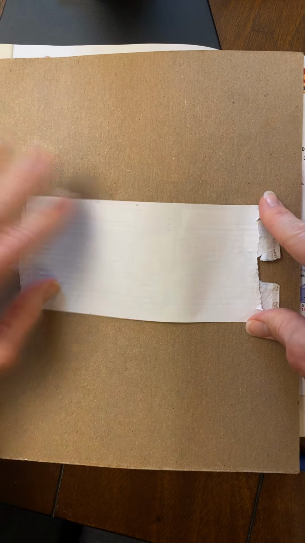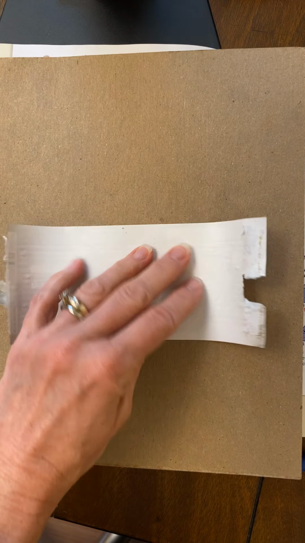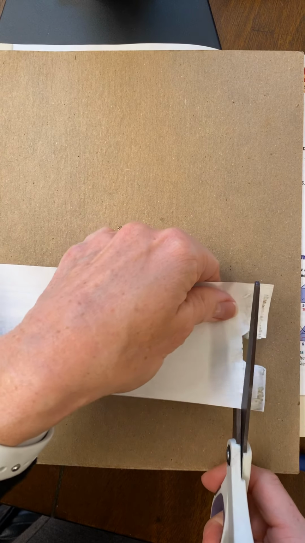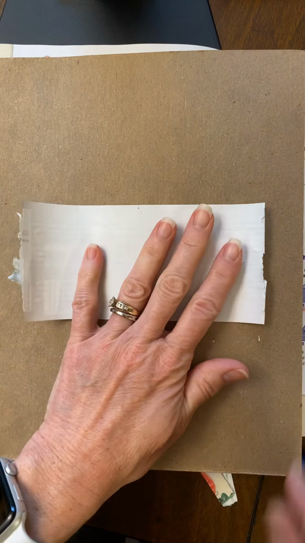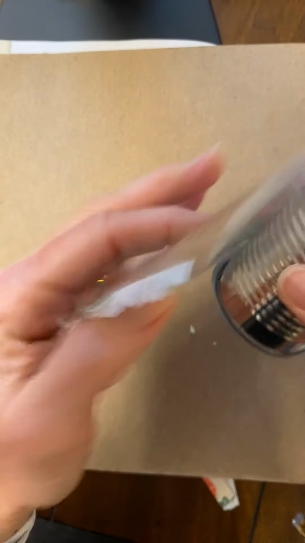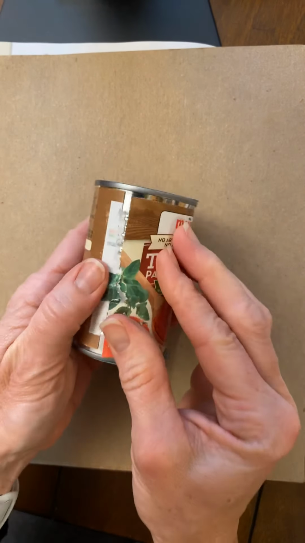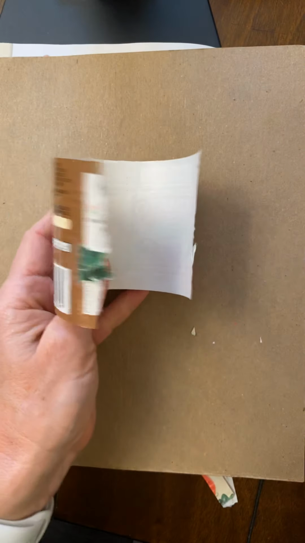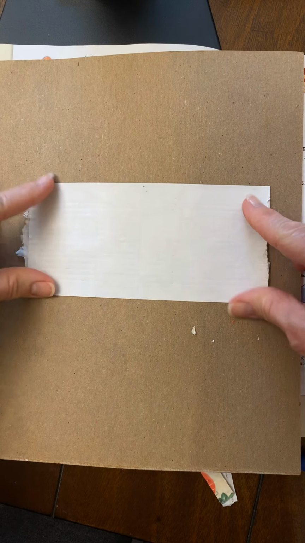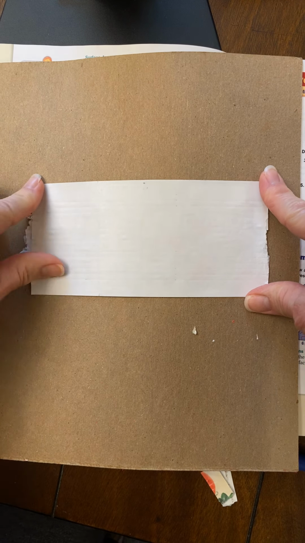You can see that the label is a rectangle. And this has a little bit of extra stuff on there so that you can glue it together. But if I were to wrap this directly around my tomato paste can, my lateral surface area is a rectangle.